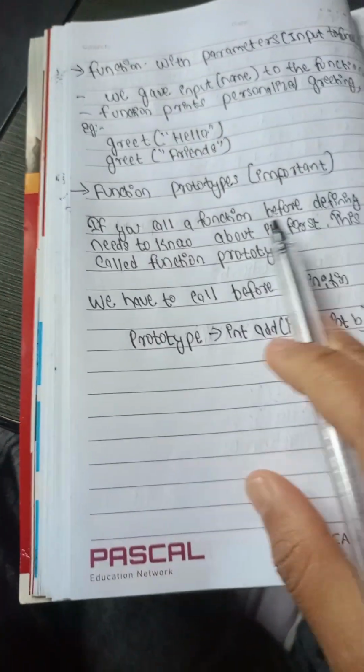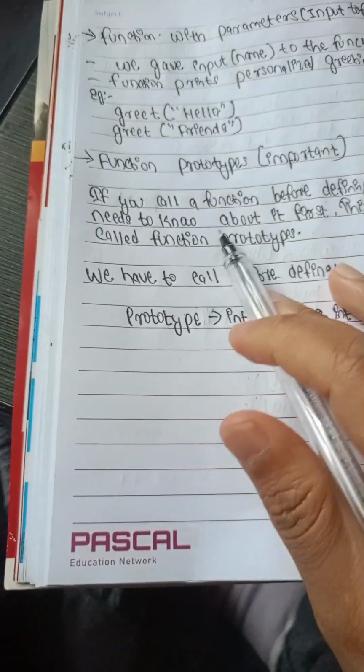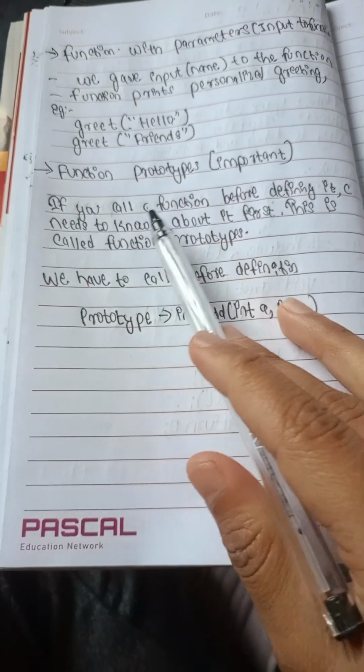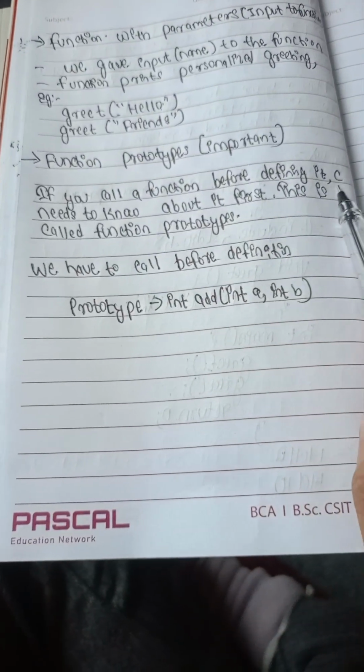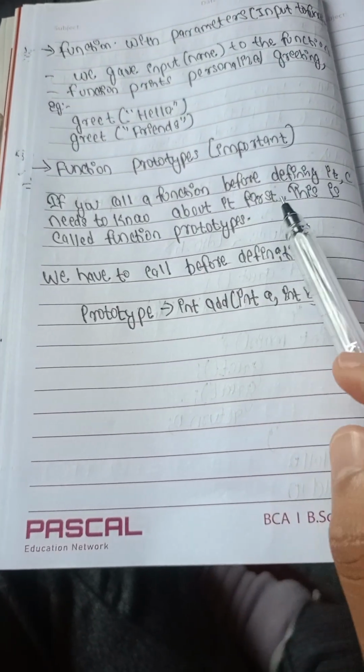Now let's see our function prototypes. This is also very important. What is a function prototype? A function prototype means that if you call a function before defining it, C needs to know about it.